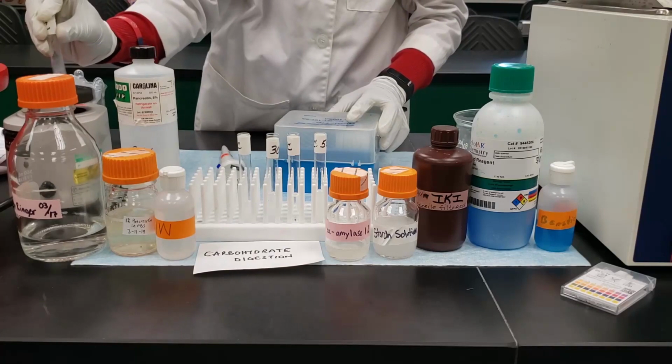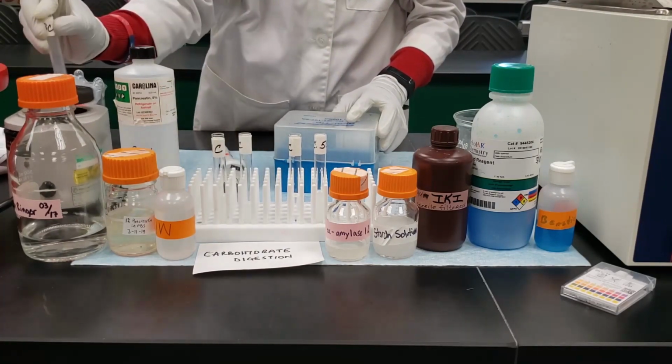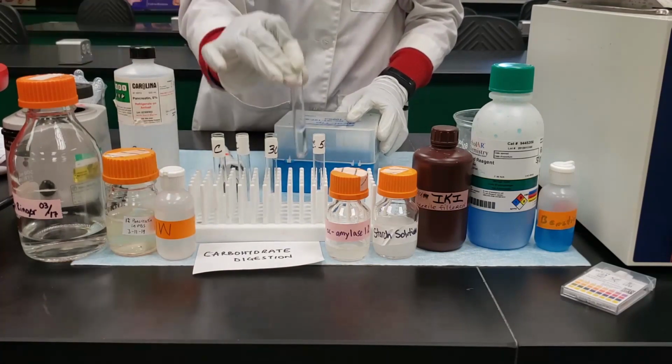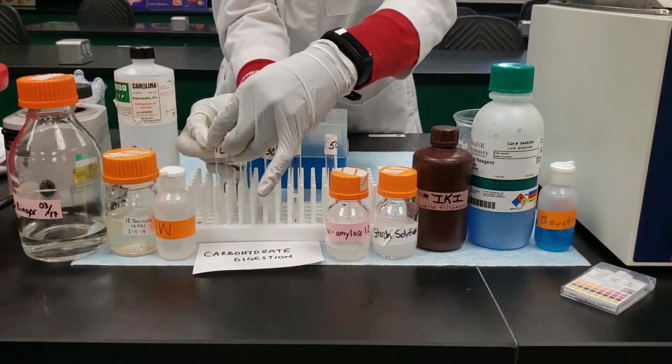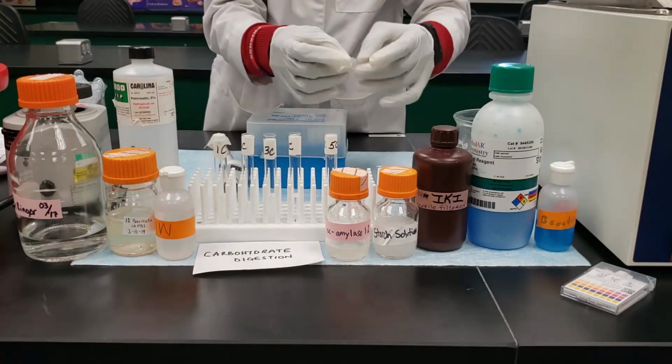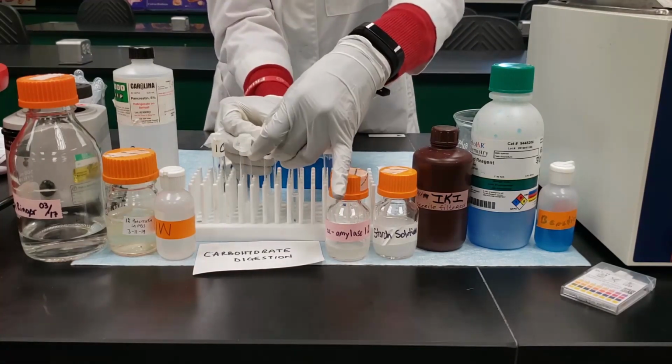And then after that, you mix your samples by vortexing them. So you have to vortex each one of them and make sure they are well mixed. And then after you mix them, you add paraffin on each one of them to prevent them from spilling over during incubation.